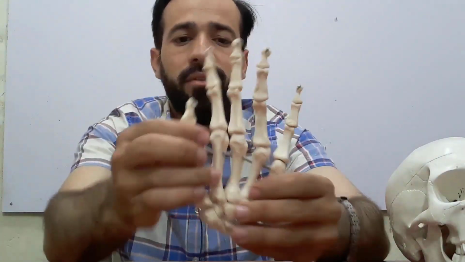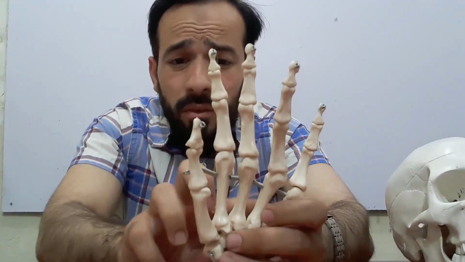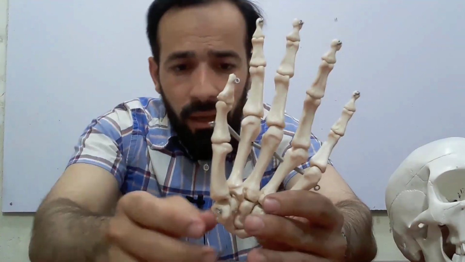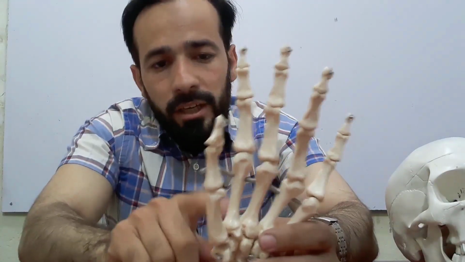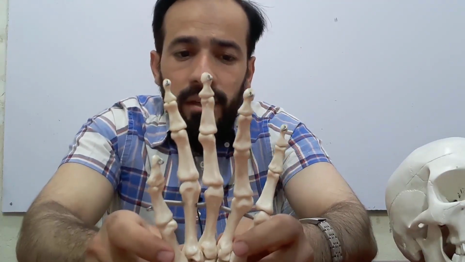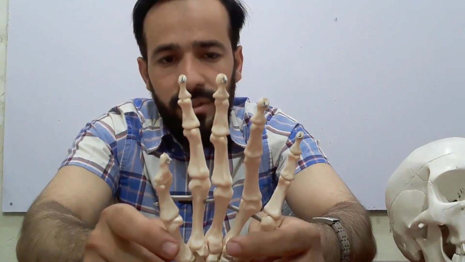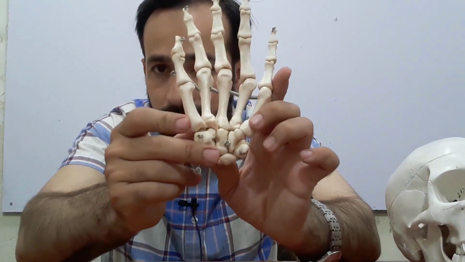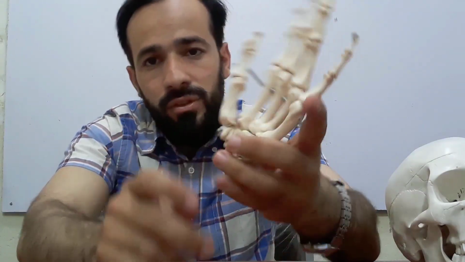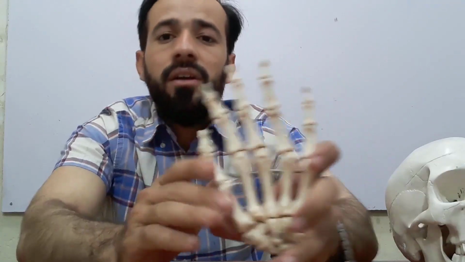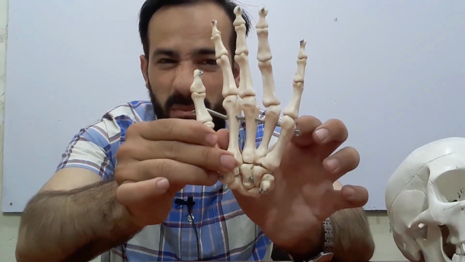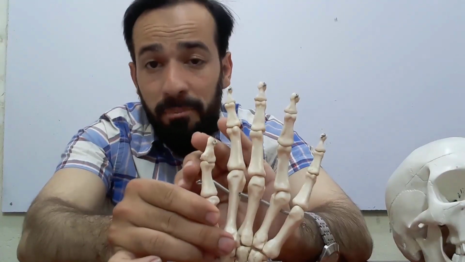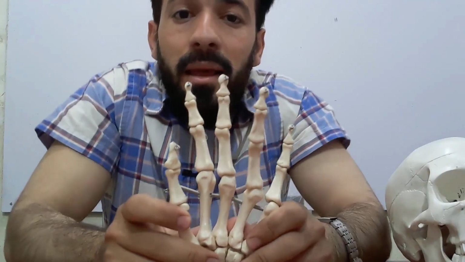So 14 bones are present in your fingers, 5 bones are present in your palm, and 8 bones are present in your wrist, right? So look, 8 plus 5, 13 plus 14, and that makes a total of 27 bones present in your hand. So how many total? 27 bones in your hand. So these are the bones: carpals, metacarpals and phalanges. And the phalanges are made up of small bones which are called the phalanx bones.